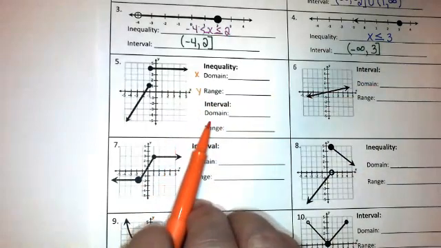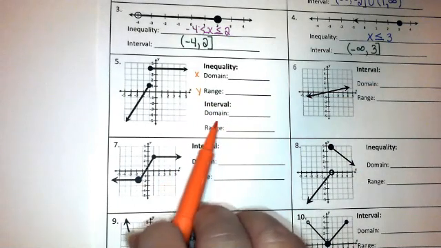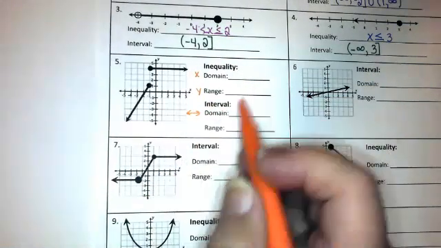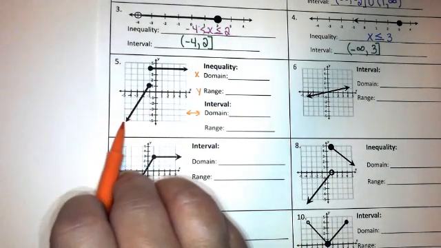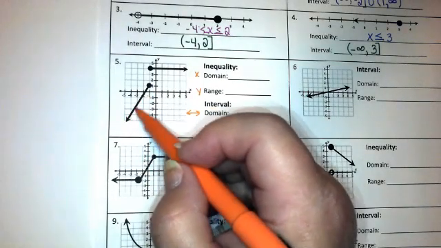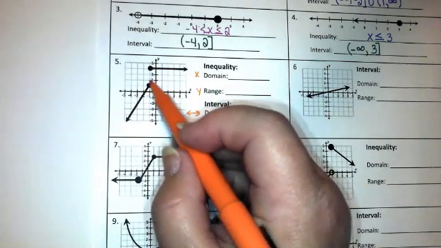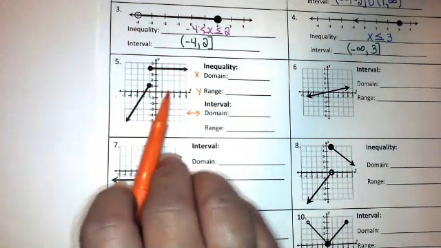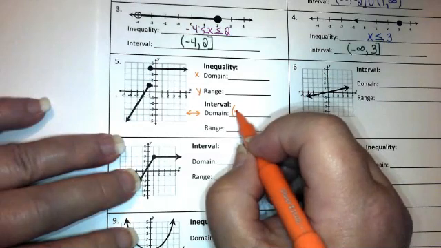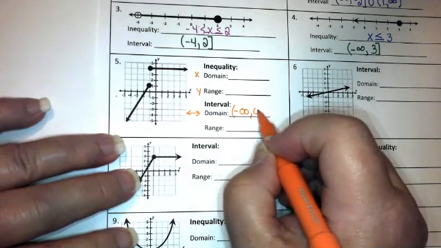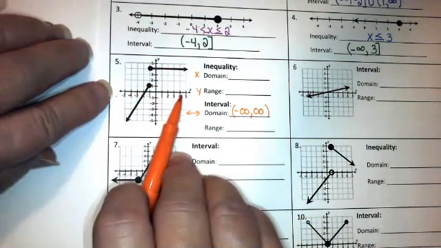So I like to do interval first, because interval you just read from left to right. So if I'm looking at my domain, I'm going from left to right. It starts here pointing to the left, that's infinity. And then I trace it. Now, -1 is a closed circle on both of these, so there's no skip as far as going left to right. So in interval notation, this is going to be all real numbers, negative infinity to positive infinity. There's no breaks when you look at it from left to right.